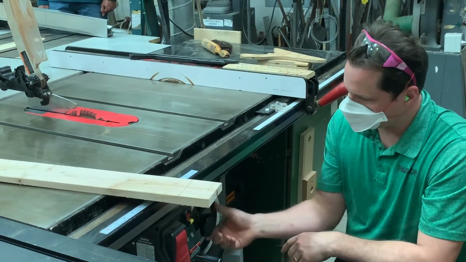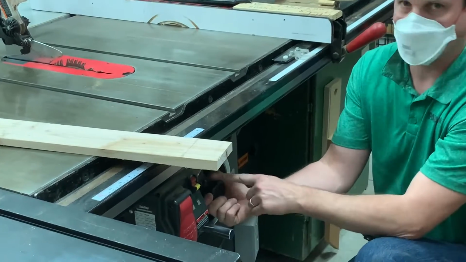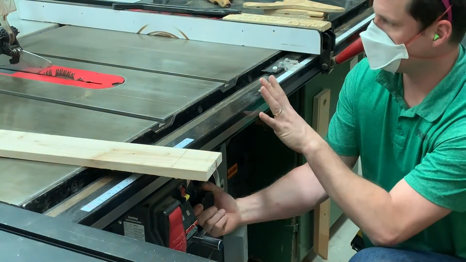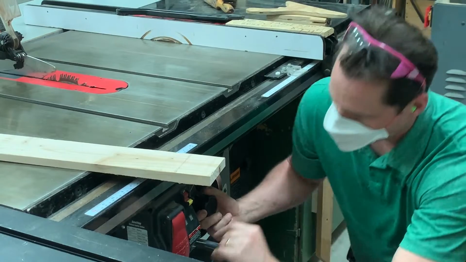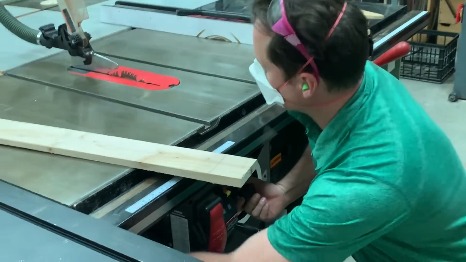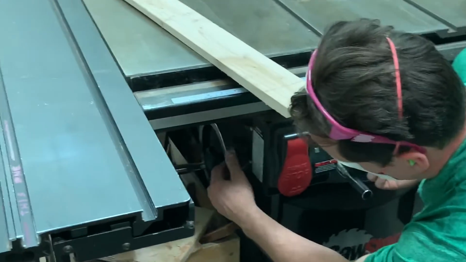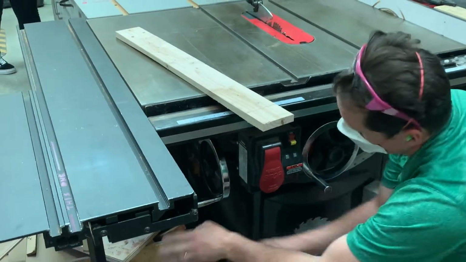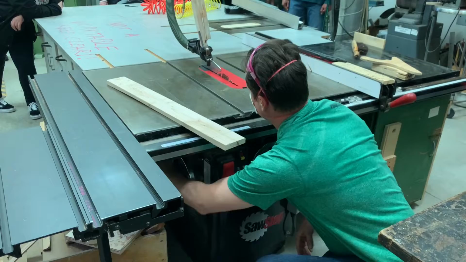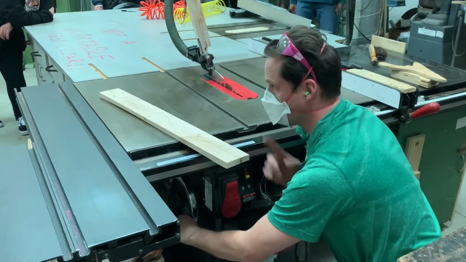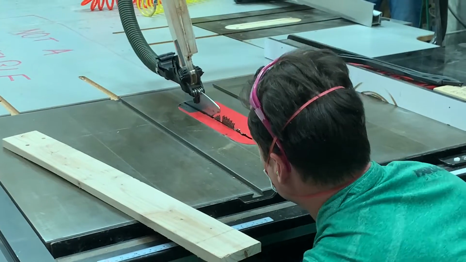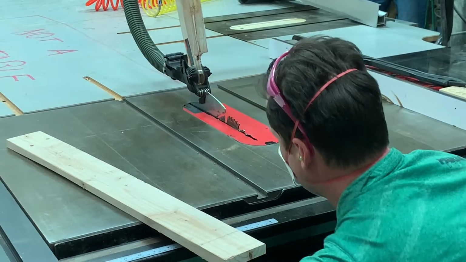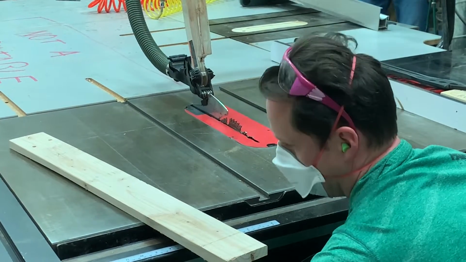I can then tighten down my locking nut on the front here, knowing that it's not going to change in height. If I want to change the angle, same thing on the side. There's a wheel here, and I will loosen the nut, and I can change the angle just like I can over there on the compound miter saw, and that would be for a compound miter.